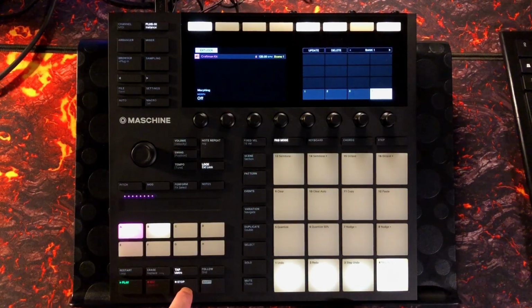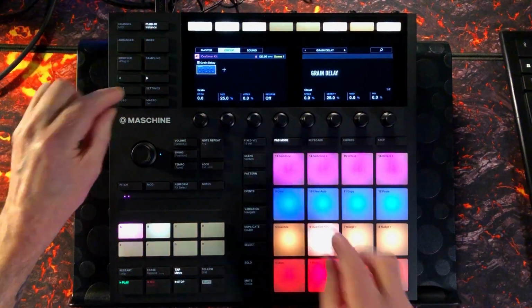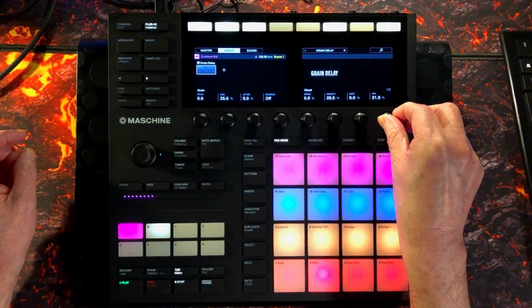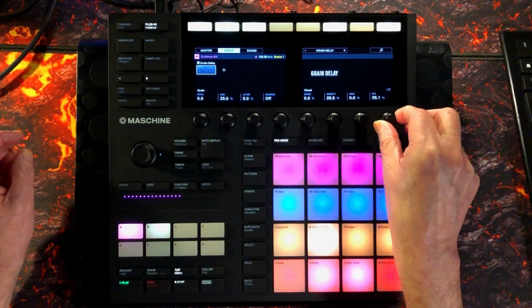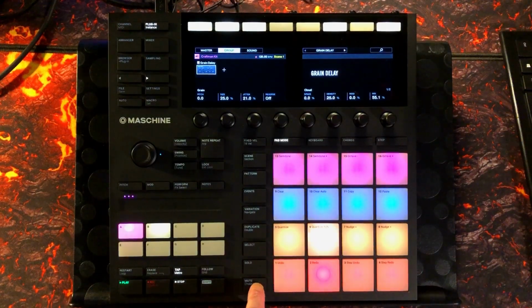Let's go and have a play with that. So let's go into our plugin instance again, and also we'll mute some stuff, so hold mute.